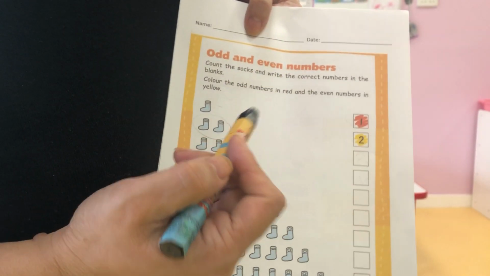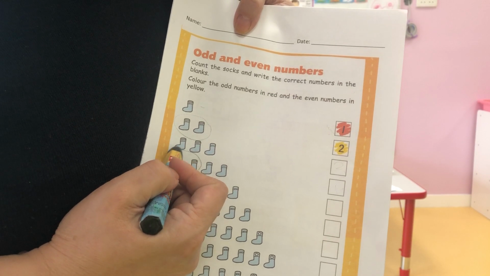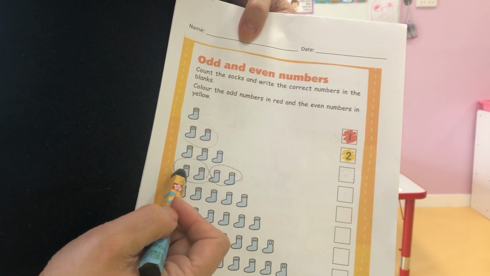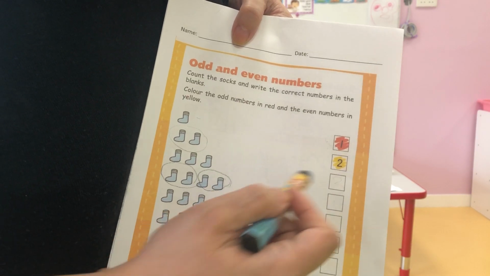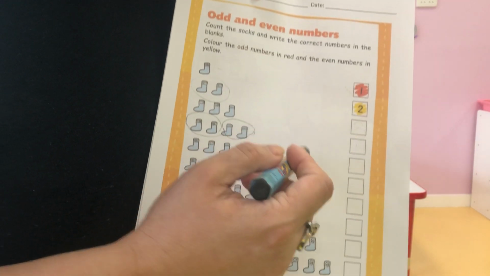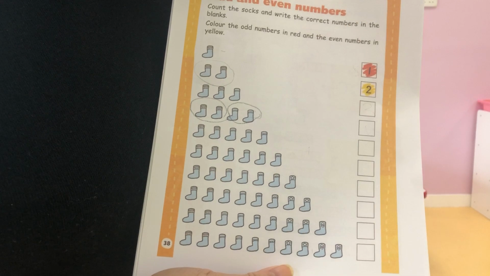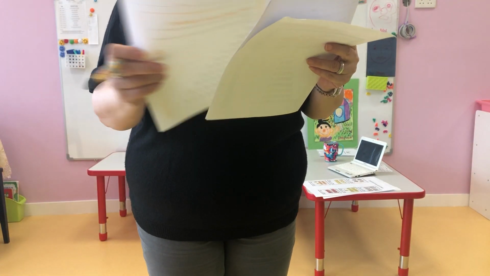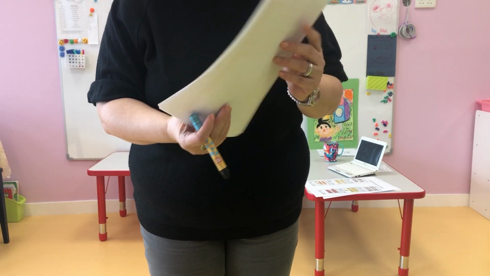So you can actually do what Miss Deborah taught you first. You can circle to see if you can make groups of 2. Oh, yes, that's 2, 2. So let's count 1, 2, 3, 4 and write the 4 here. Okay? Do that for this exercise sheet. Okay, sweethearts? Well done. Let's see the next one. It takes a bit of practice, but I'm sure you can do it.